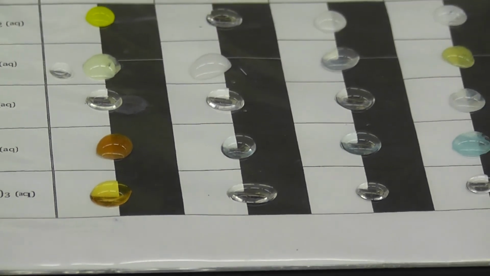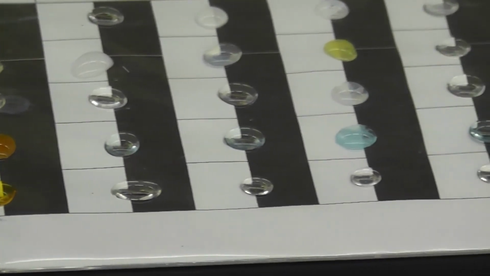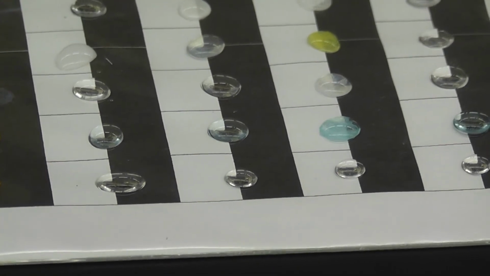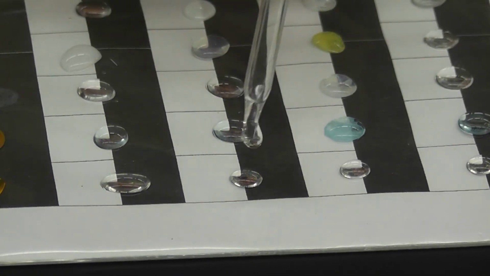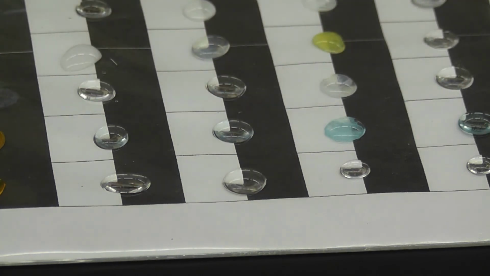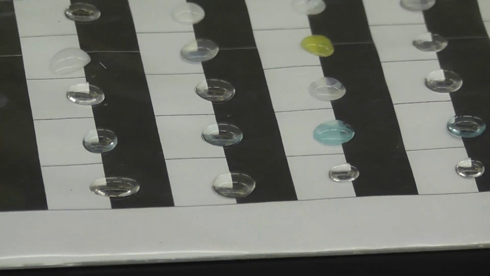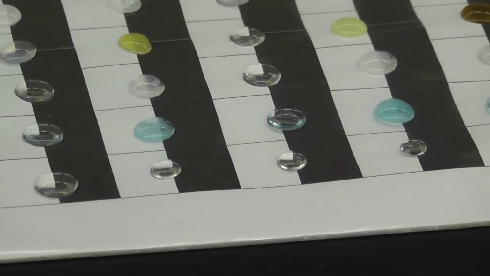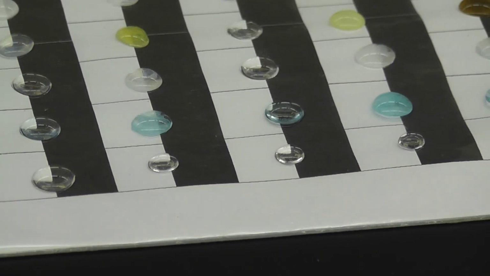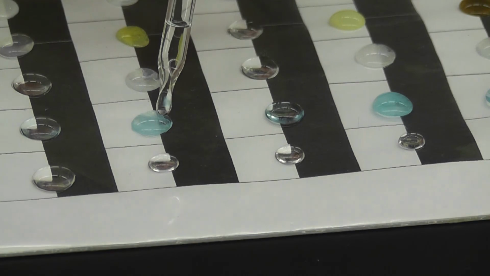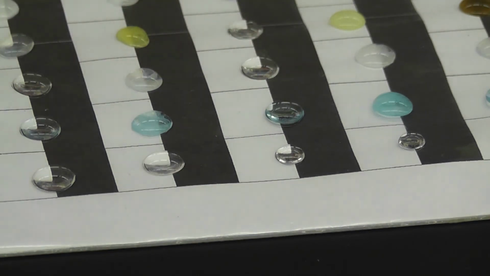Okay, next is the sodium sulfate. So I'm going to add a drop of sodium sulfate to the iron 3 nitrate. Okay. Next is sodium phosphate. So I'm going to add 1 drop of sodium phosphate to the iron 3 nitrate. Here's that drop of sodium phosphate. Okay.